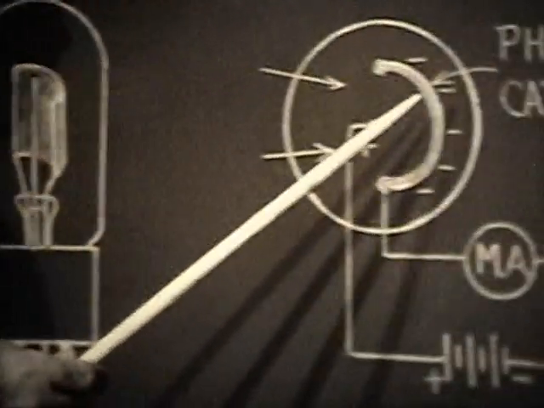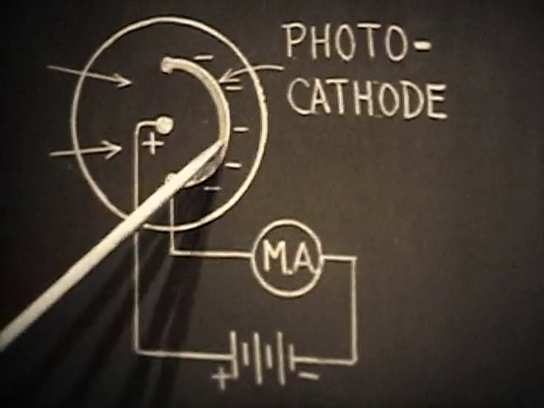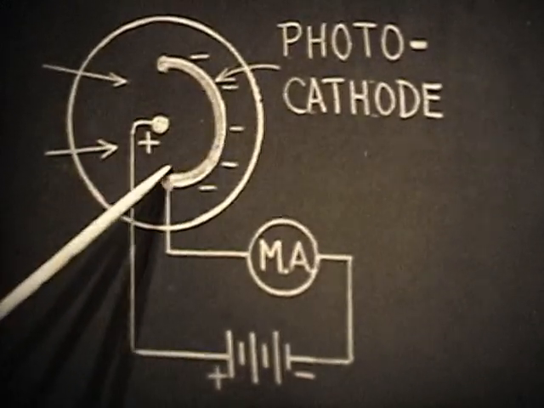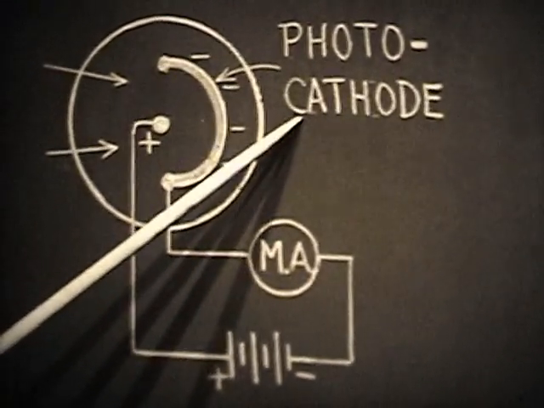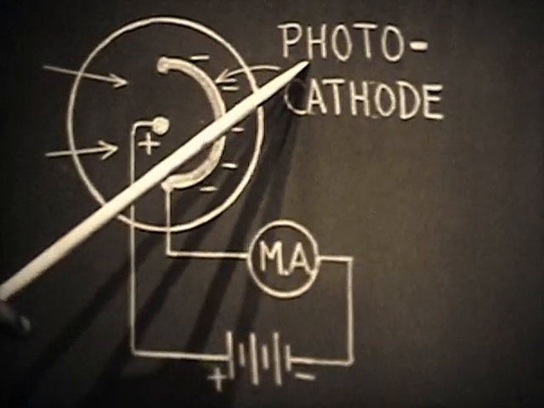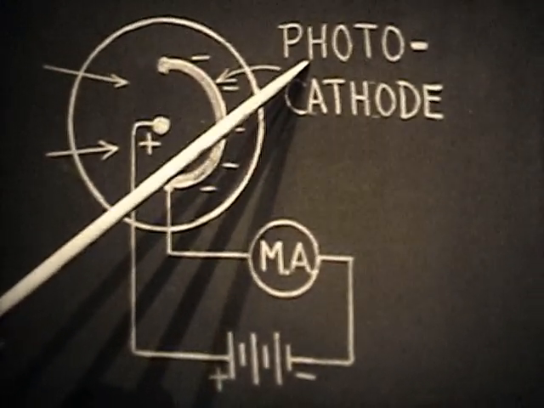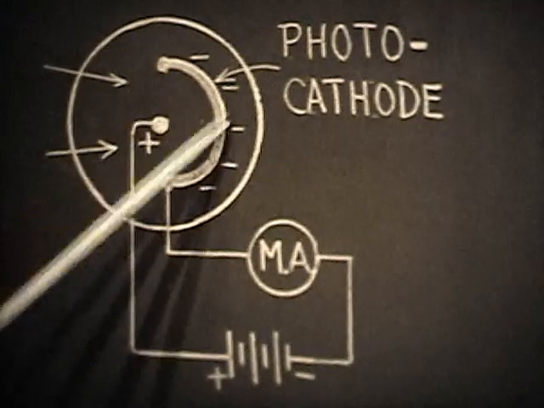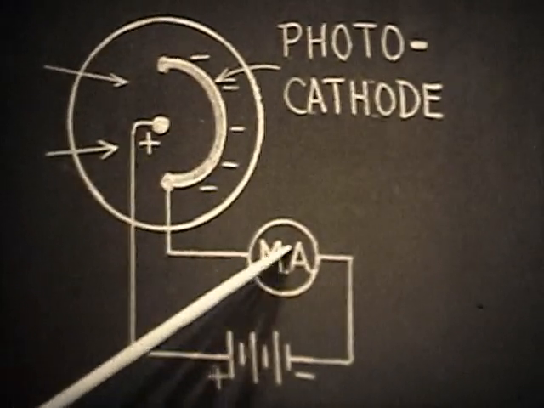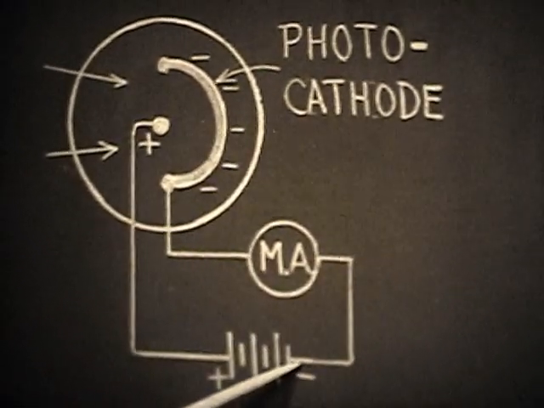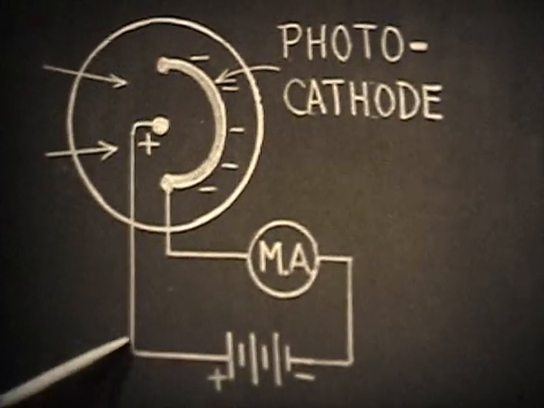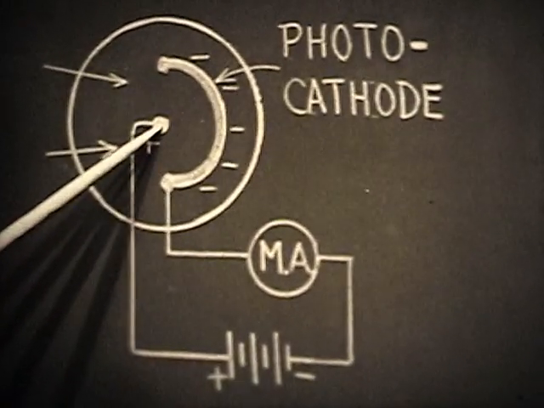Here's a top view of a photoelectric cell. Here's the half-cylinder metal plate looking down on the top. It's the cathode. And since it's to emit electrons by light, it's called a photocathode. Charged negatively by means of a battery. Shown here, the negative side of a battery. The positive side connected to the wire in the center, the anode.